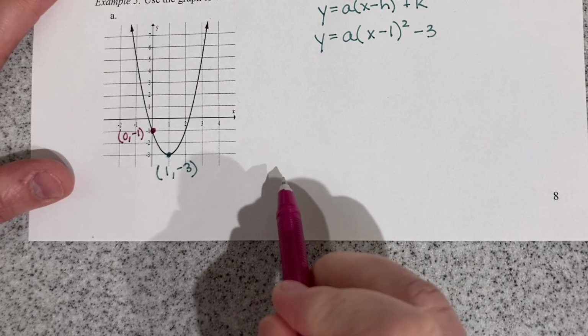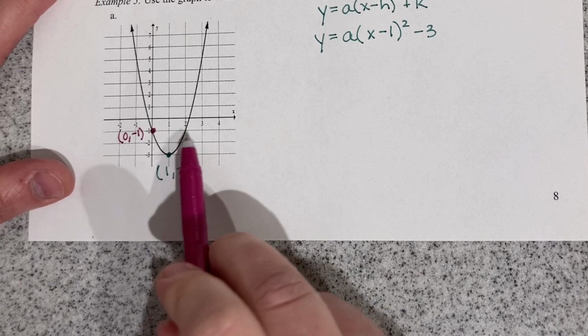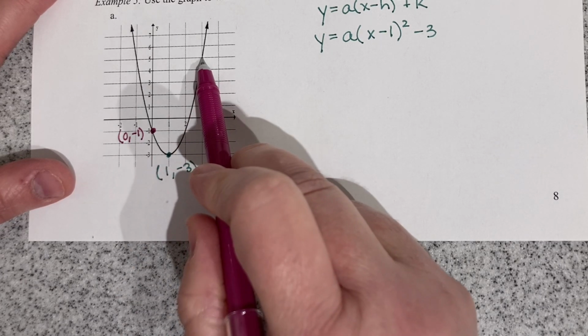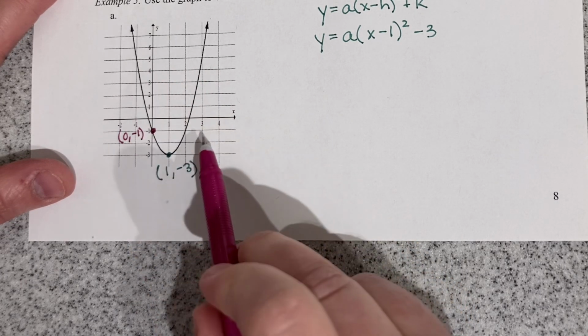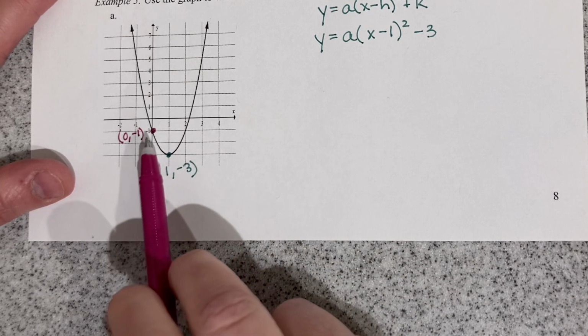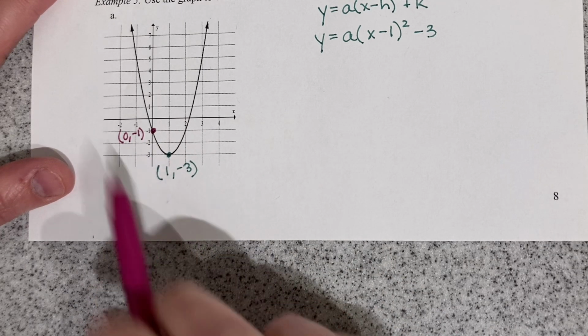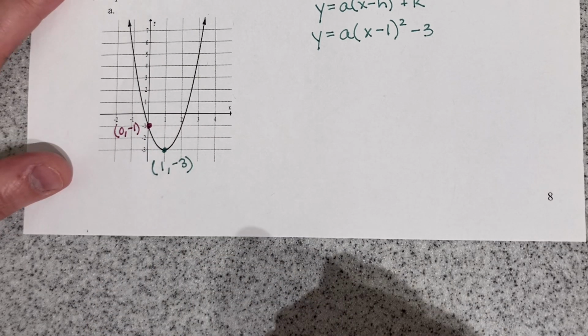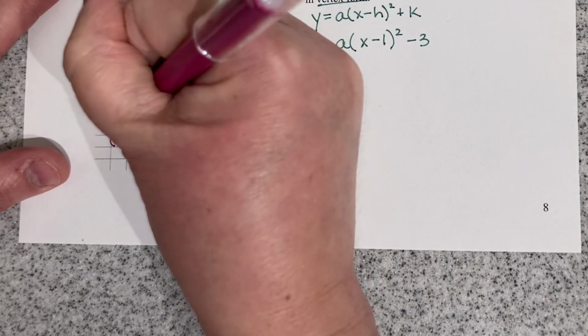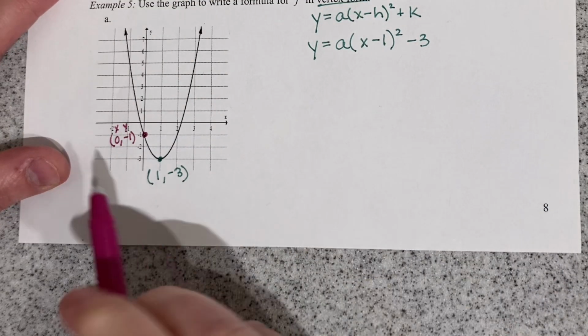So that's the point I'm going to use, but you could have picked any point that goes exactly through the grid lines. Like here's one, right? There's one over there. But y-intercepts are nice because there's a 0 in there for x. So I'm going to plug in this point for x and for y.